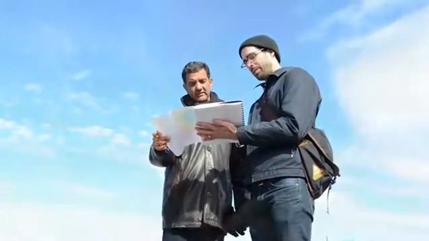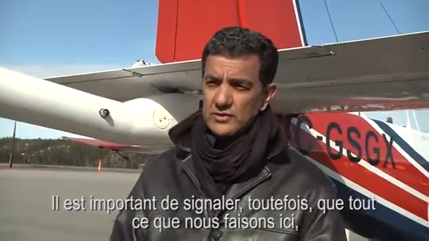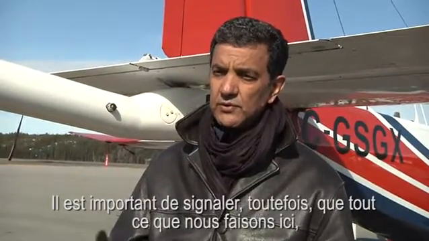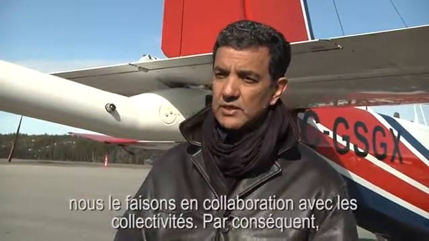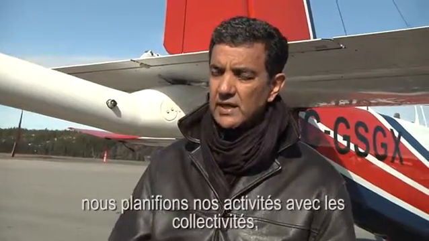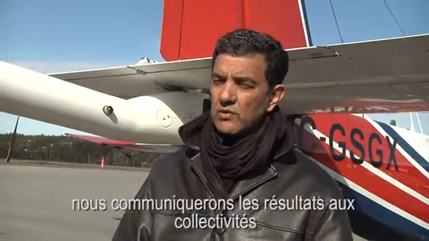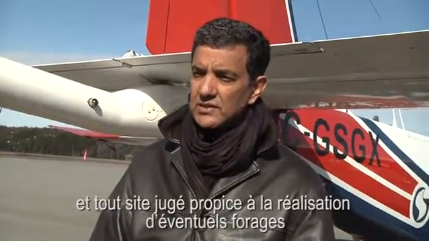superficial fractures. But it is important to note that all that we are doing here, we are doing in collaboration with the communities. So we are planning the activities with the communities. We will share the results with the communities, and any potential site that is identified for drilling will be chosen with the involvement of the communities.